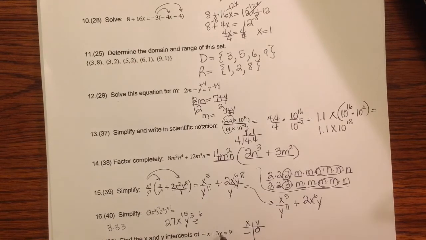So if we put 0 in for y, we'll have negative x plus 3 times 0 equals 9. That's just 0, so we have negative x equals 9. That's negative 1x. So if we divide by negative 1, we'll get x is equal to, and I can barely write it there, negative 9.